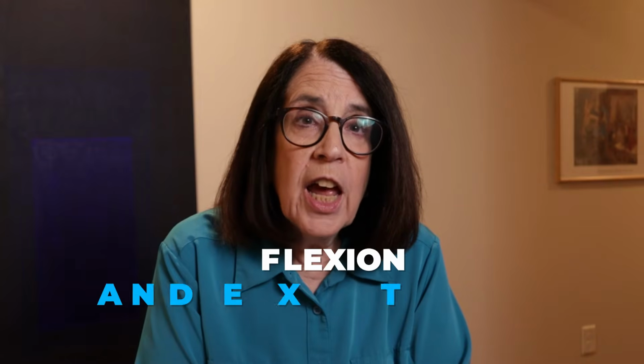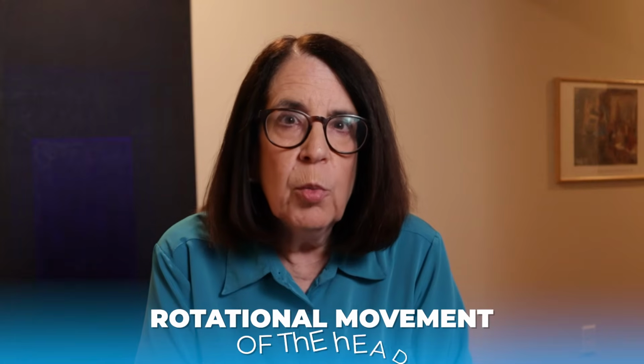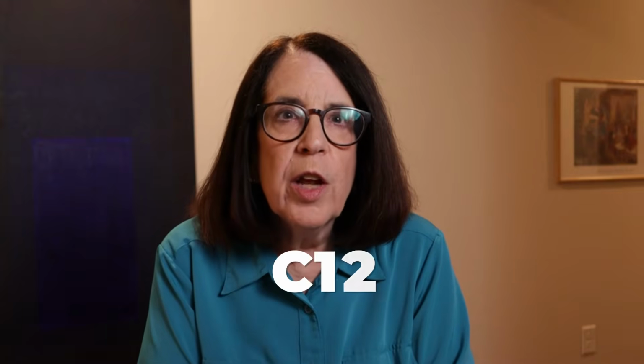Now, the movement that the craniocervical junction controls is flexion and extension of the head. So when you put your chin on your chest like this or look up at the ceiling like this, you're moving at the craniocervical junction. C1-2 is responsible for the rotational movement of the head. So when you're moving from side to side like this, you're moving at C1-2.